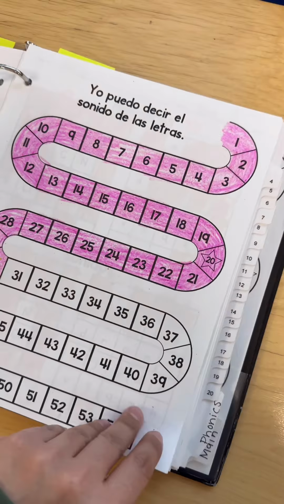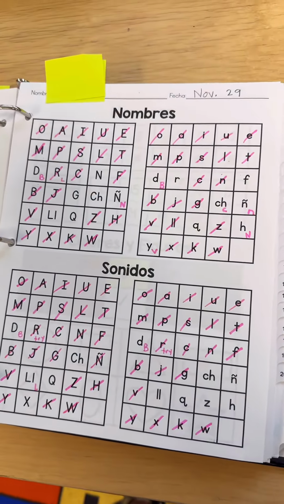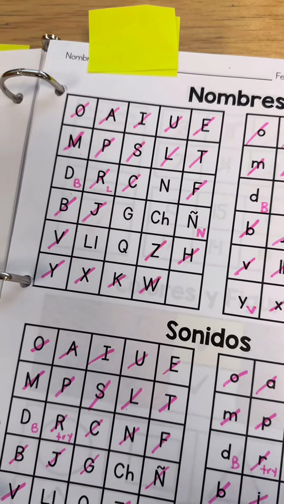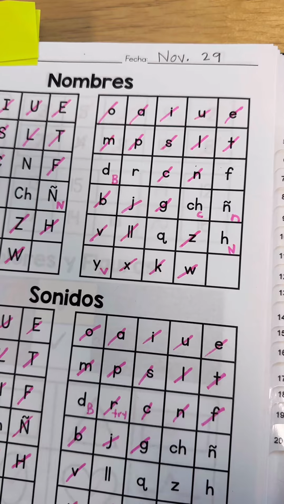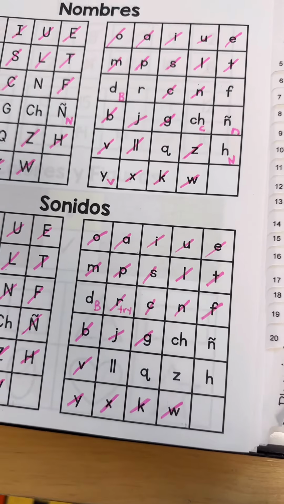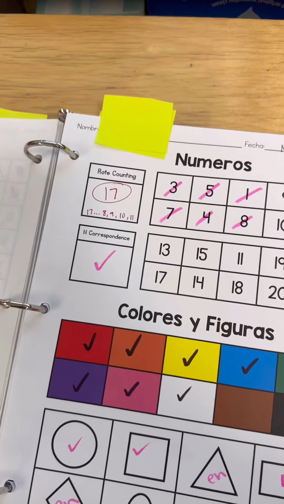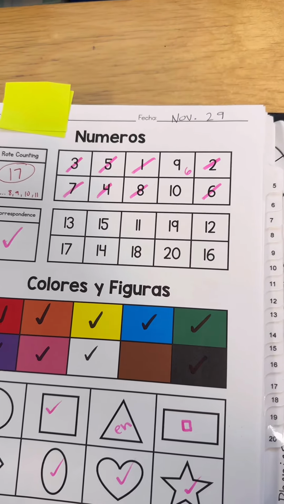And I also like to include the sheets that I use to actually test them. This one was for their letter names and sounds. So I'll just make note of the ones they got correctly, or I'll make a little note of what they said if they said it wrong. And then we'll also have the one that I used for their math test, their letter numbers, their colors, their shapes, and I'll also include any little notes if I need to.